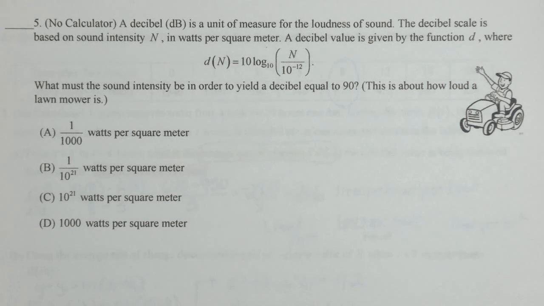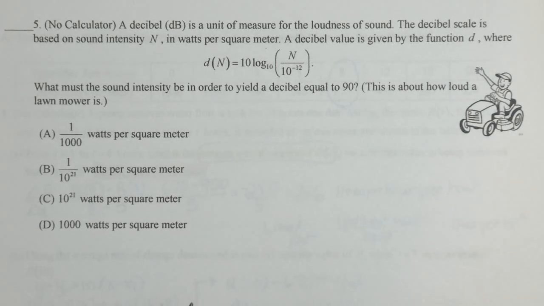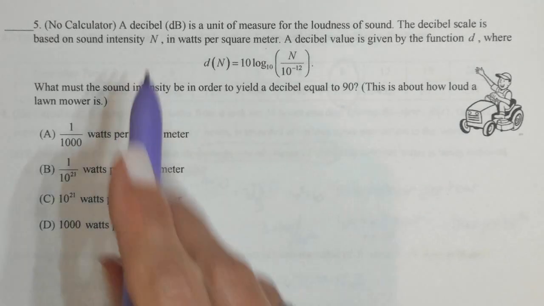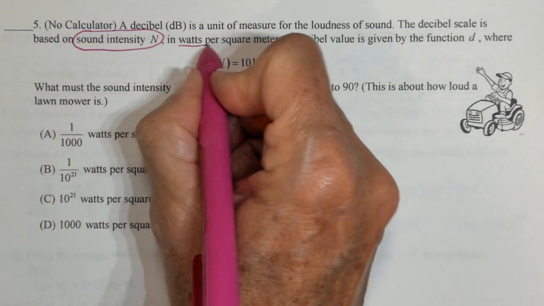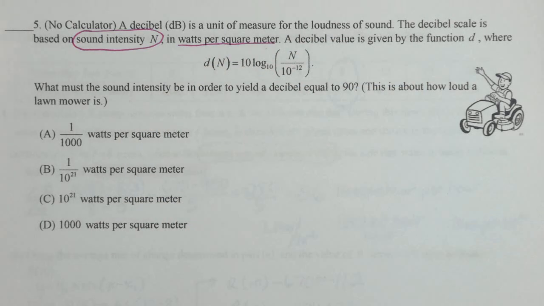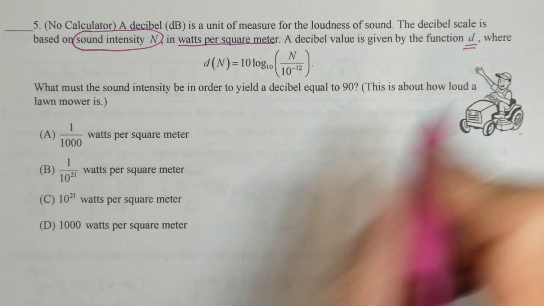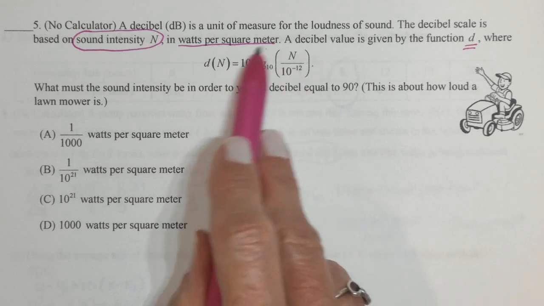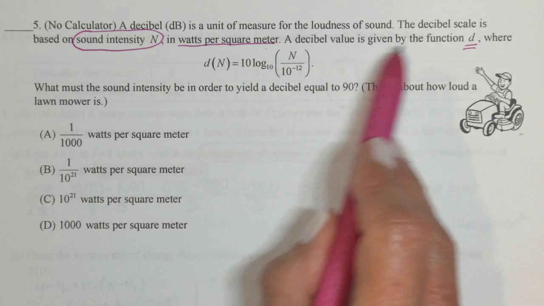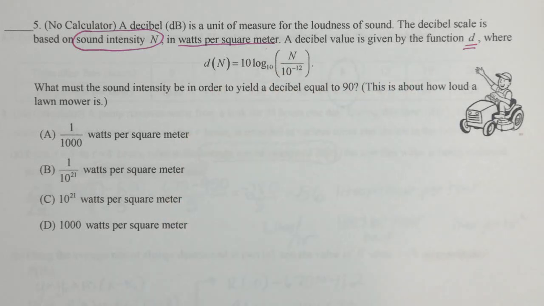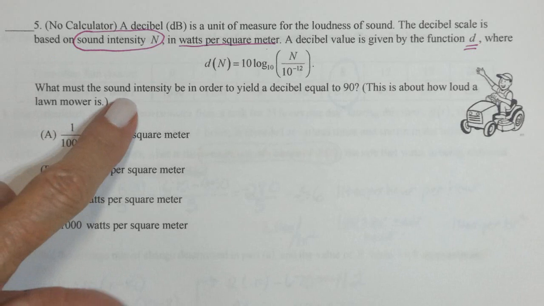A decibel is a unit of measure for the loudness of sound. The decibel scale is based on sound intensity. N, so N is sound intensity in watts per square meter. A decibel value is given by the function D. So D is decibel, where the decibel can be got if we know N. N is our independent variable. We can get D if we know N. What must be the sound intensity?